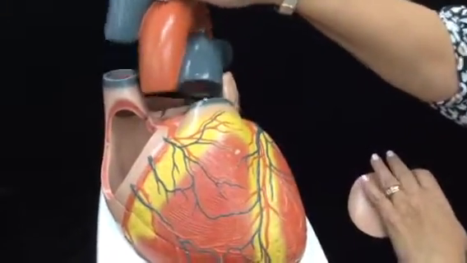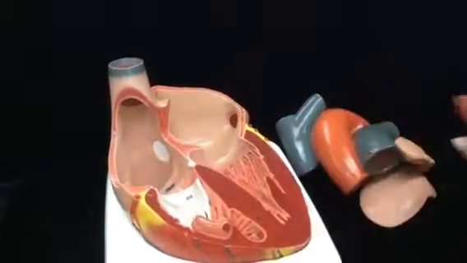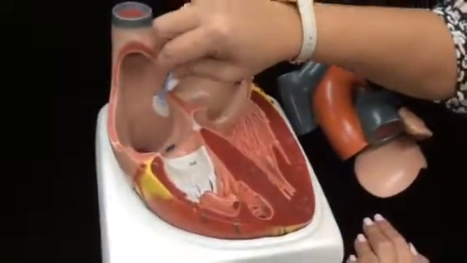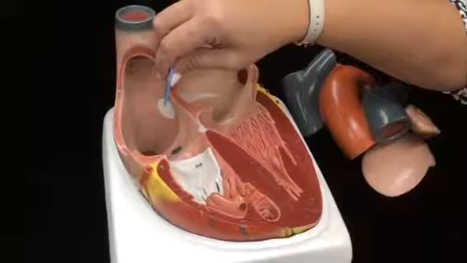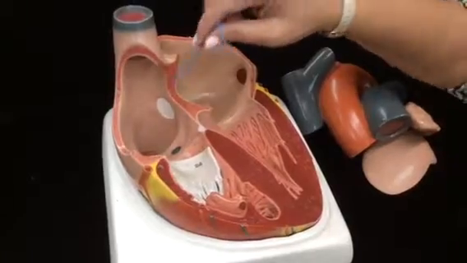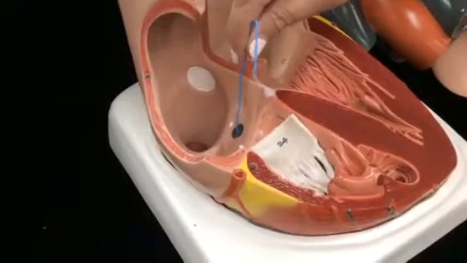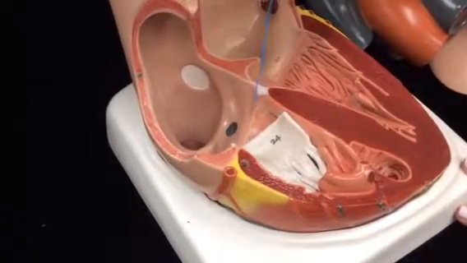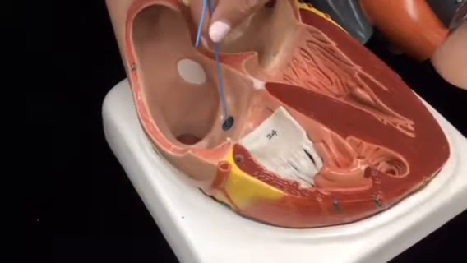Also, inside of the right atrium, we have the fossa ovalis, which is the opening that is present during embryonic development that allows the right atrium to communicate with the left atrium. And the other structure that we have in here is the opening of the coronary sinus. So all the blood that's draining from the heart itself will come back to the heart through the coronary sinus and empty in the right atrium through the opening of the coronary sinus.